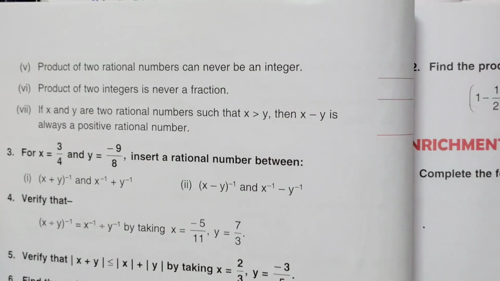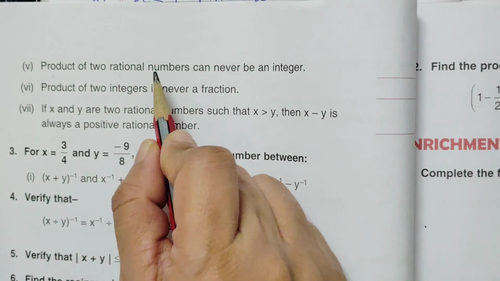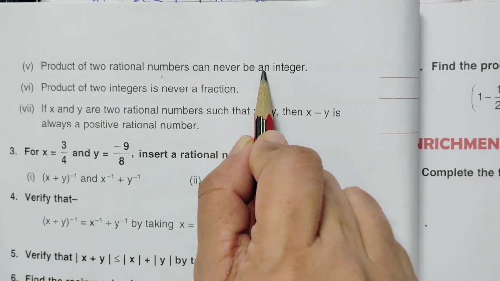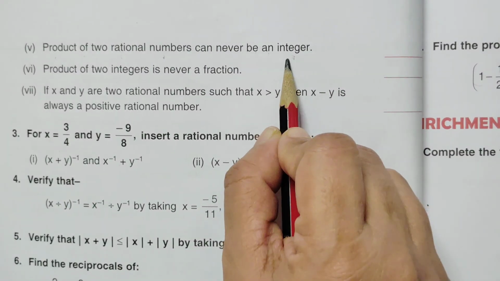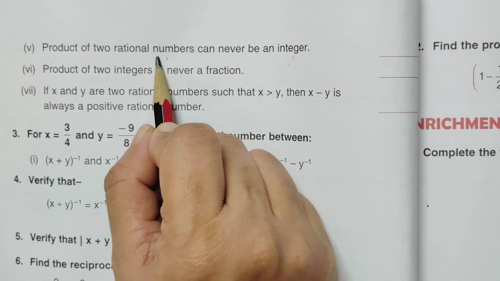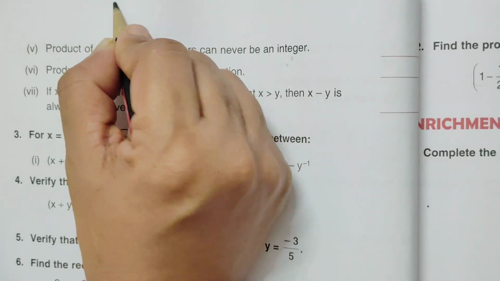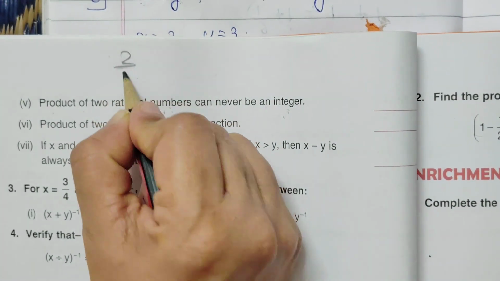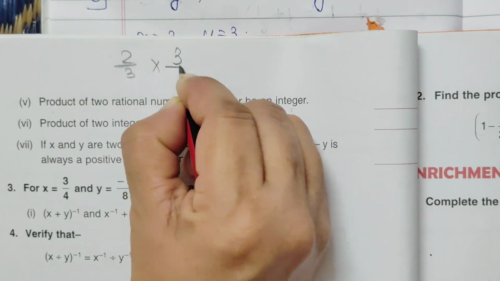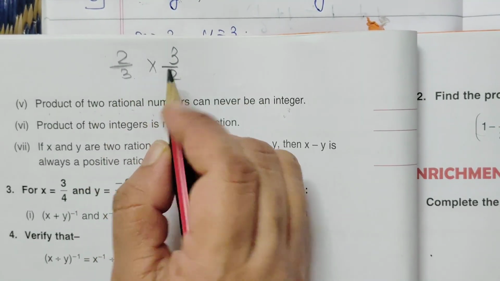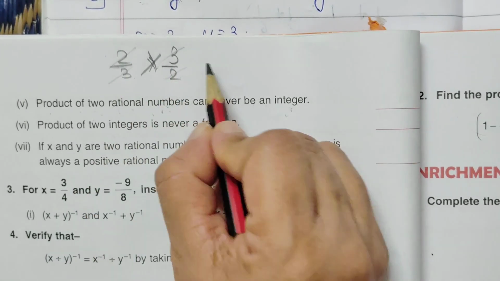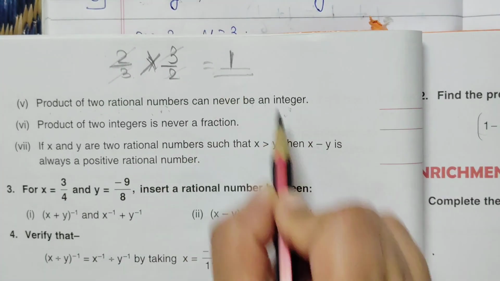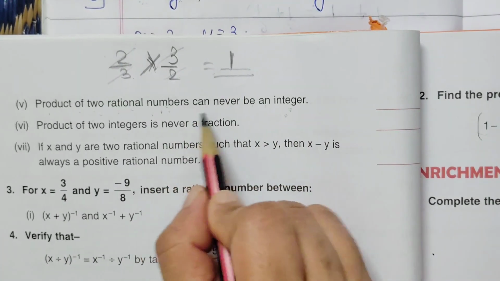Okay. Now we move to the next question. Next, fifth one. Product of two rational numbers can never be an integer. What are integers? Like 0, positive numbers, negative numbers are integers. Okay, rational numbers. So we can take an example like two rational numbers. If I take 2 upon 3 multiplied by 3 upon 2, I have one rational number, another rational number, and the product of them, so I will multiply. What do I get? 2 and 2 get cancelled, 3 and 3 get cancelled. Finally, what do I get? 1. So 1 is what? 1 is also an integer.